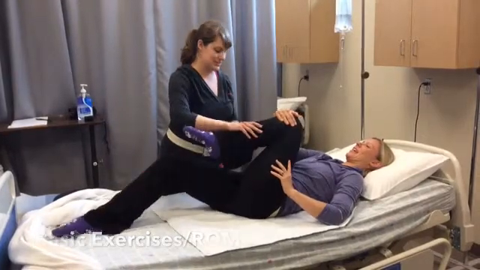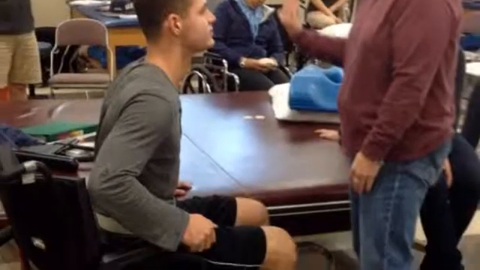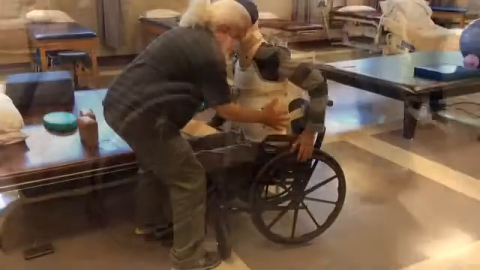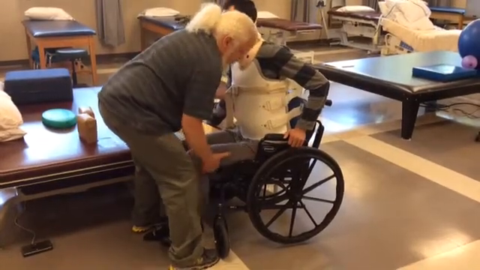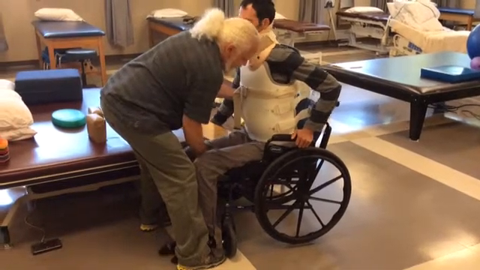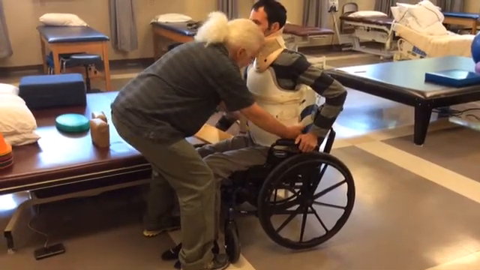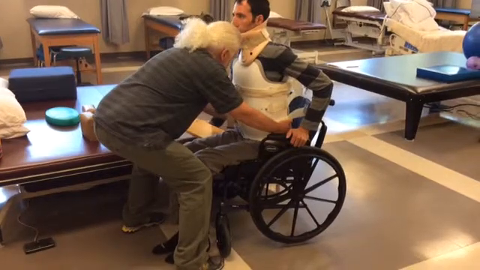A slide board is a board that is used commonly with patients that have had a spinal cord injury, and this board helps them basically go from one surface to another by sliding across. This patient is unable to stand because they've had a spinal cord injury, and we're going to work with them on how we use this board.